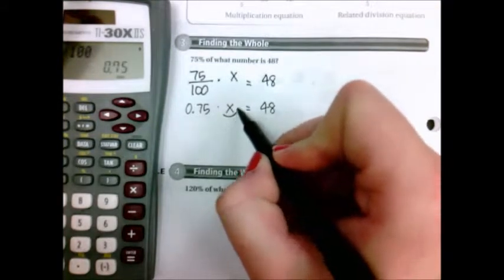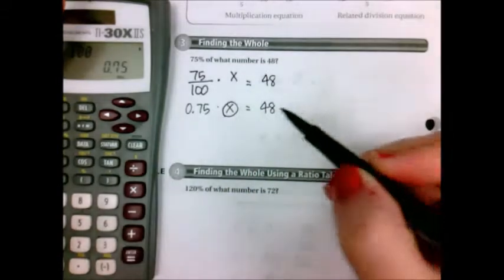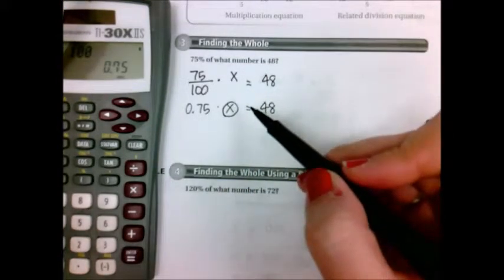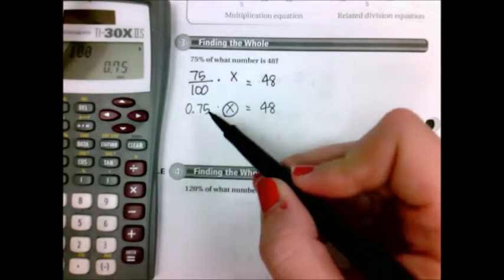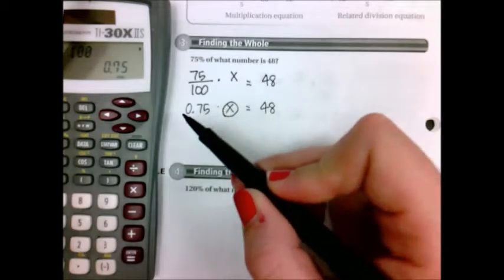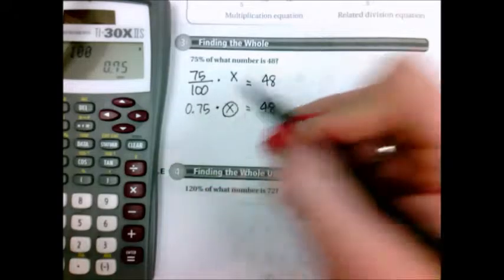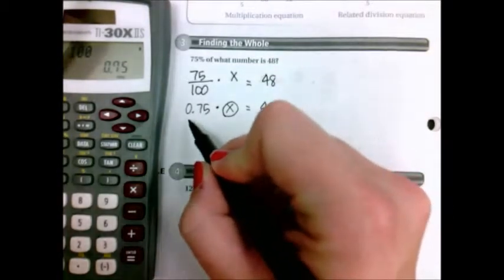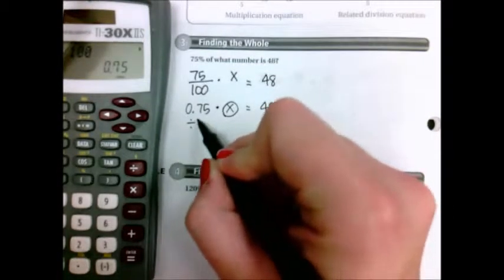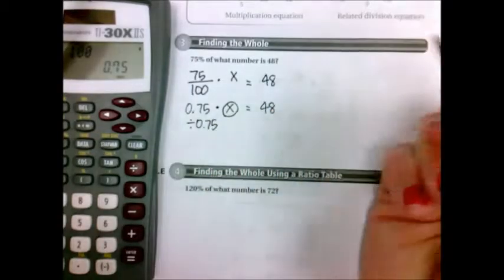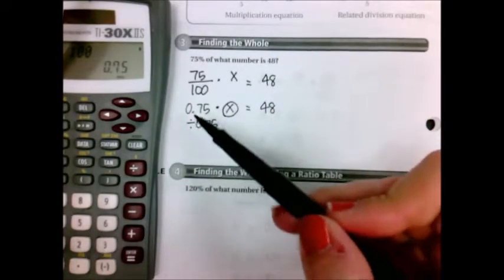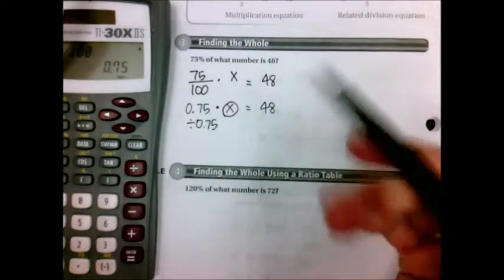And this is where students really need to focus on their algebra work. The goal is to get this x to be all by itself on one side of the equal sign. That means I need to get rid of a times 0.75. To get rid of multiplication, we're going to use division. So I'll divide by 0.75. Our rule is that whatever we do to one side, we have to do to the other.